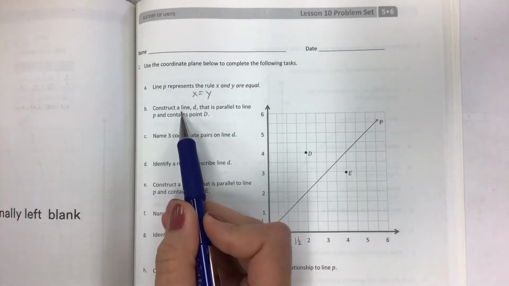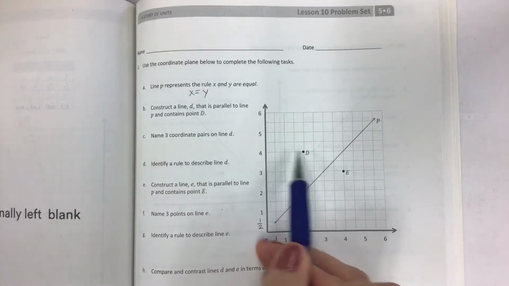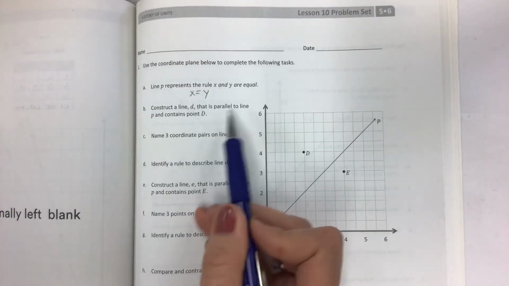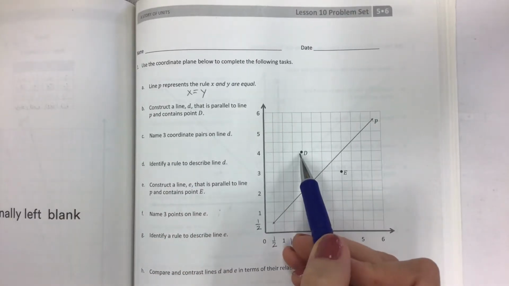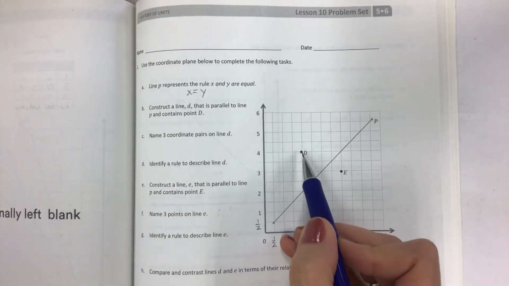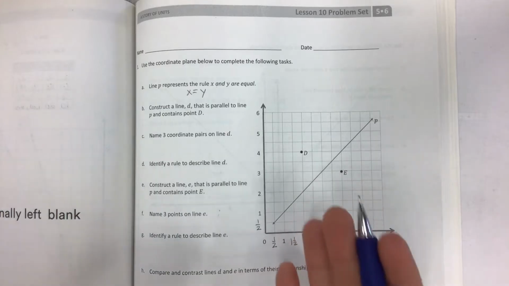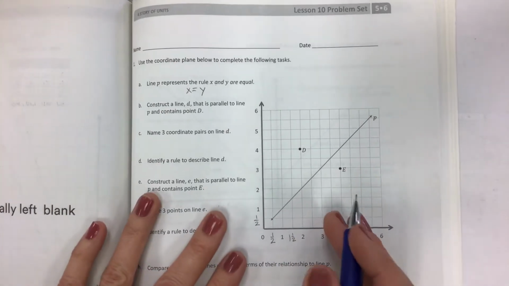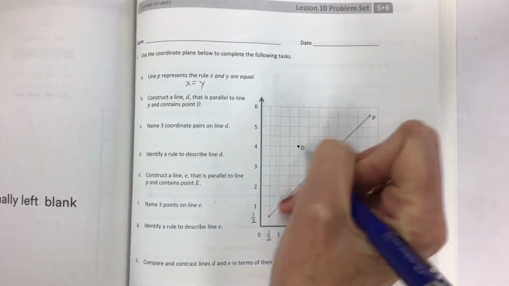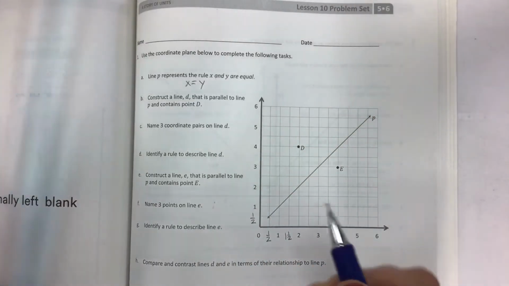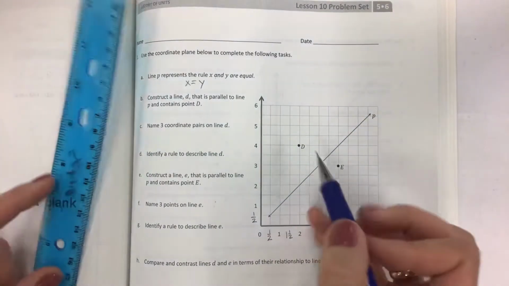You need to construct a line, line D, that is parallel to line P and contains this point. Now, they haven't given us any other points, so you have to make the line. I've seen some kids' lines, and they're like, oh, I'll just go like this. No, you need to use a straight edge because it matters.